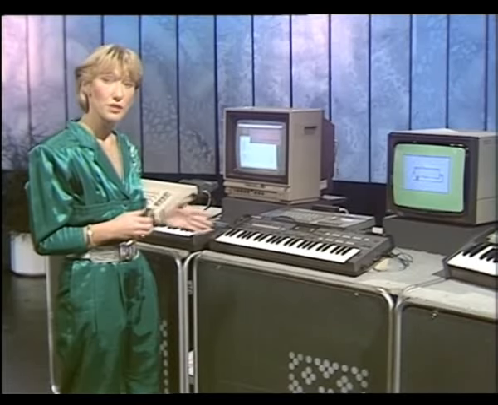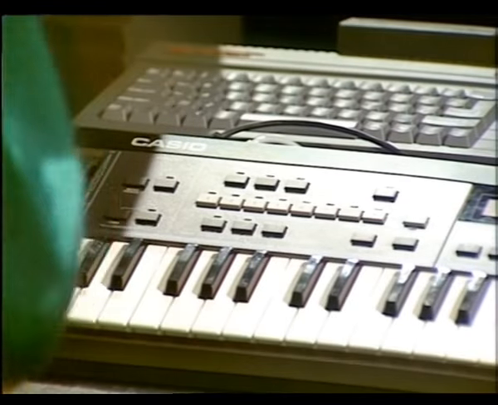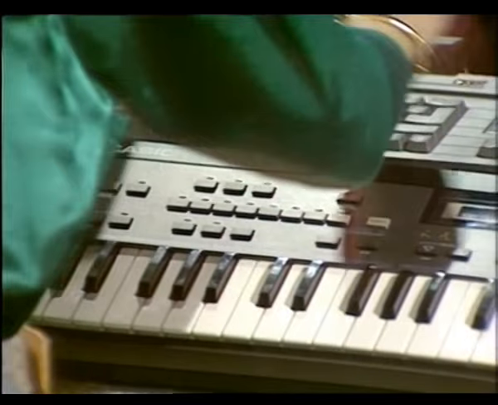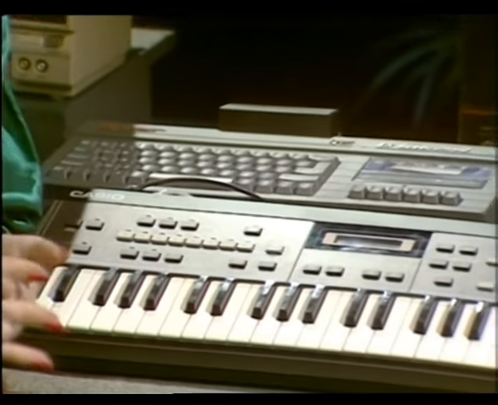If you want more than just a squeak out of the Spectrum, then you'll first of all need to get it to drive a synthesizer. And this is one of the cheapest MIDI synths around. It's the Casio CZ101. And this is the sort of sound you'll get with this synth.